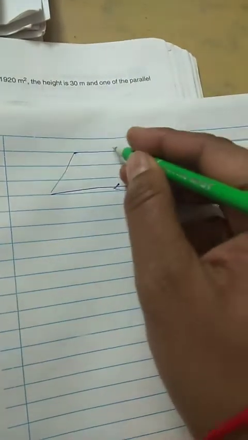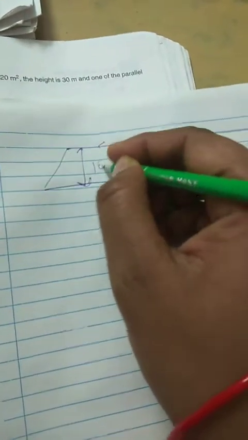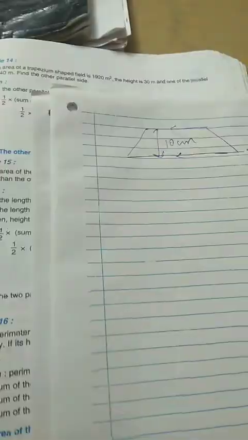So this is trapezium. Now these are two parallel sides, and the height is given here as 10 centimeter. So height is 10 centimeter and area is given.